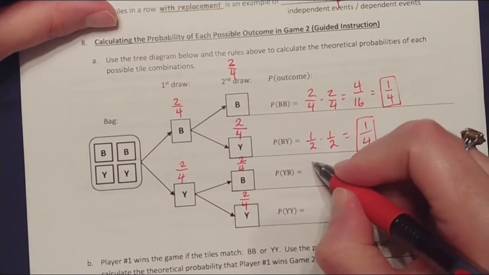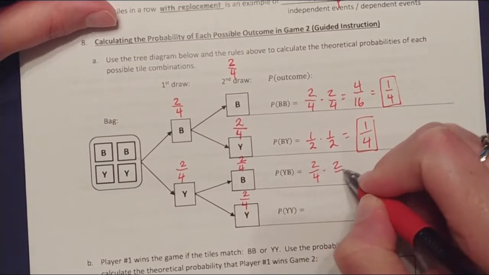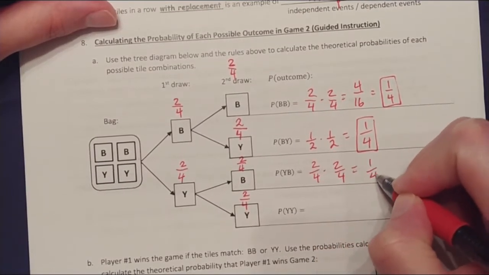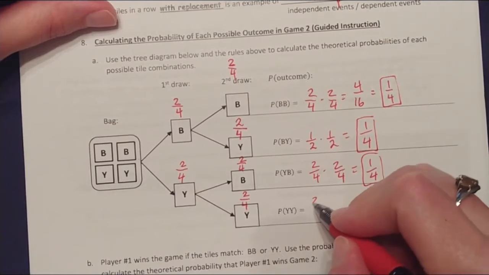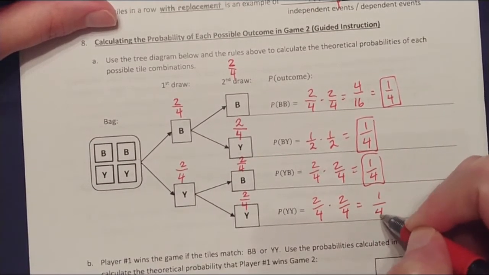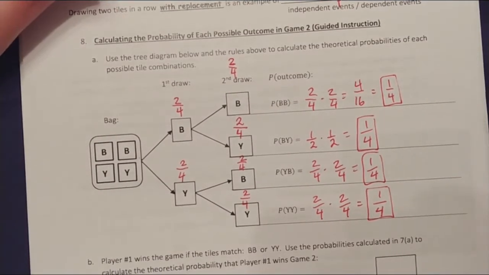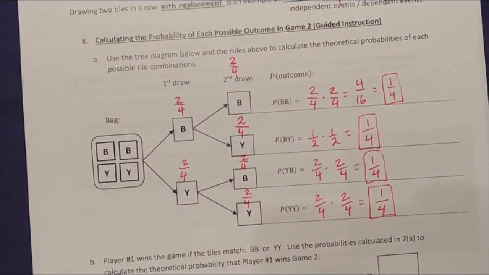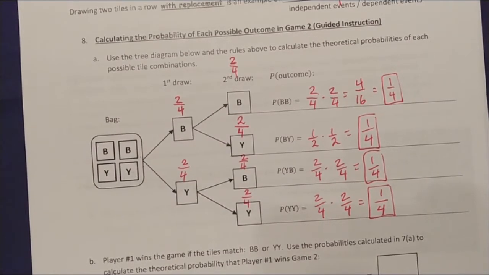And it's going to be the same thing here. 2/4 times 2/4, and that gives you 1/4 as simplified. And then again, 2/4 times 2/4, and then that gives you 1 out of 4 also simplified. Okay, so here, do you see how every outcome has the same chance of happening, is equally likely to happen?